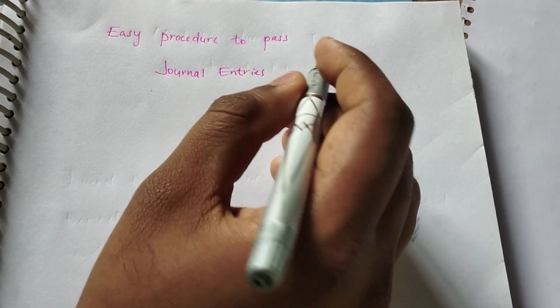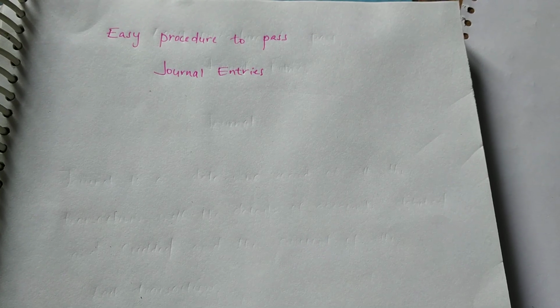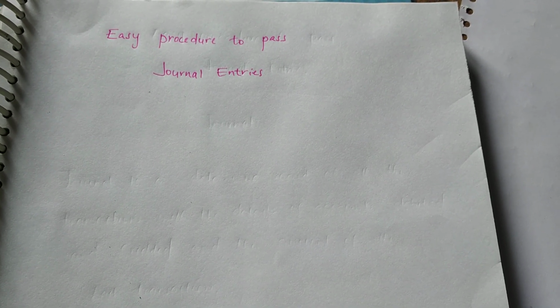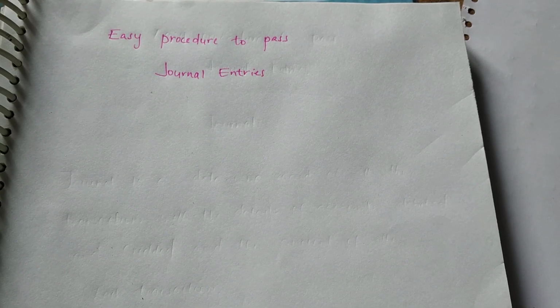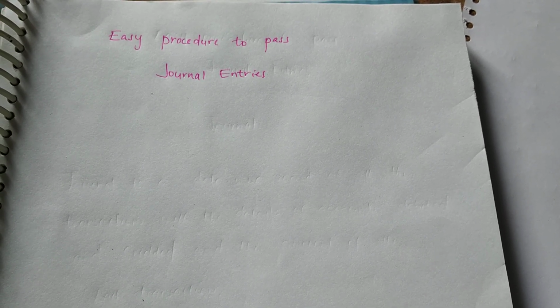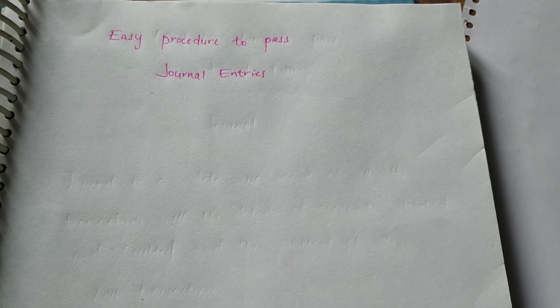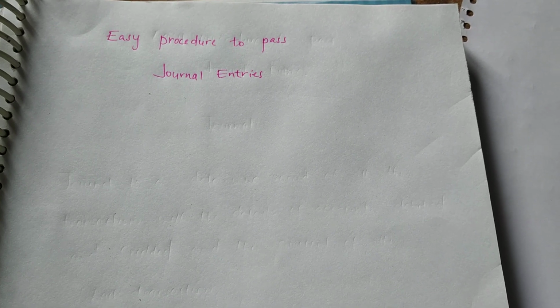Many students feel very uneasy while passing the journal entries, as they may not be very clear about the different accounts, the classification of accounts, and the steps to be followed to pass the journal entries. In this session I am going to explain all the issues related to journal entries, and clarify all the differences and basic concepts while passing them.